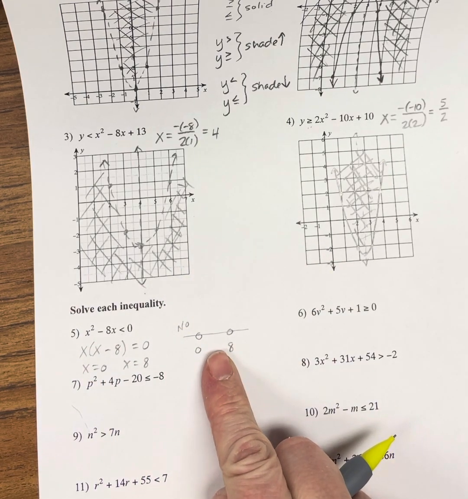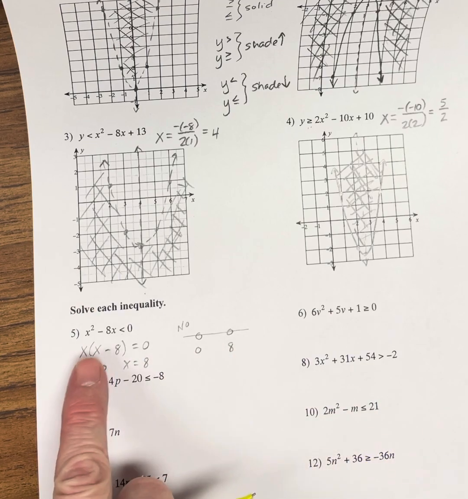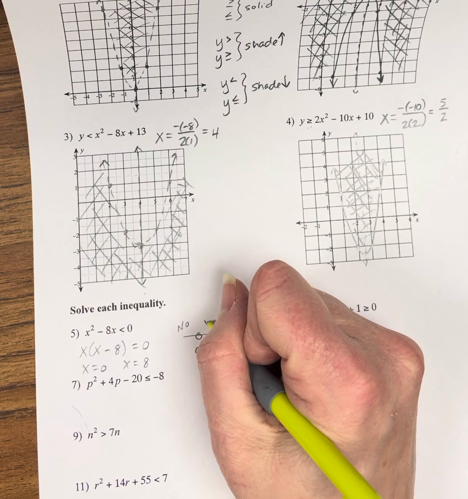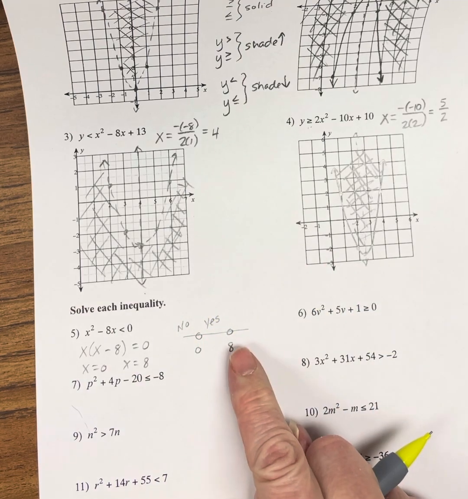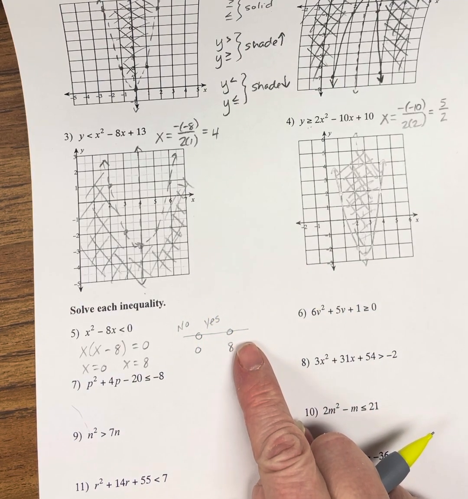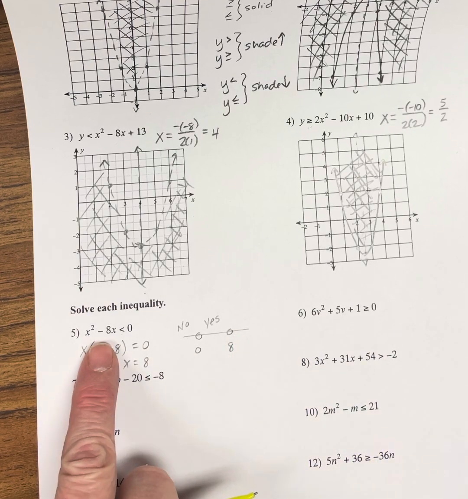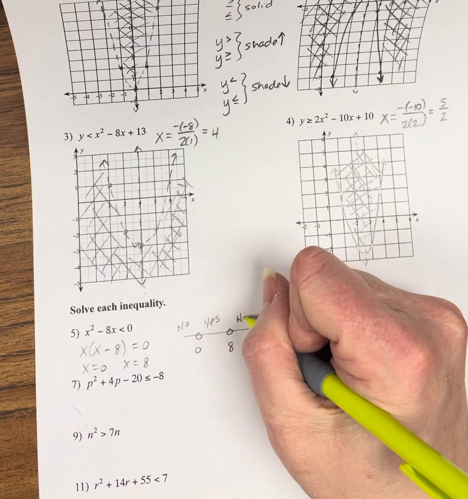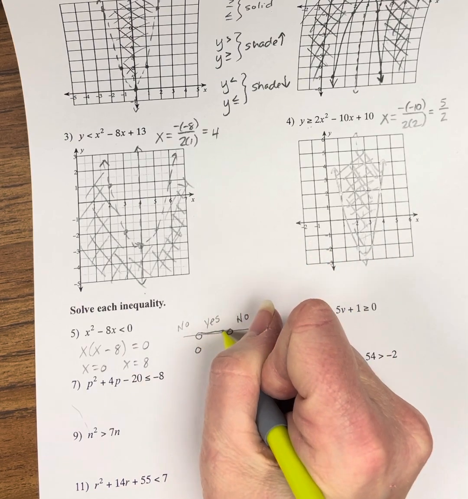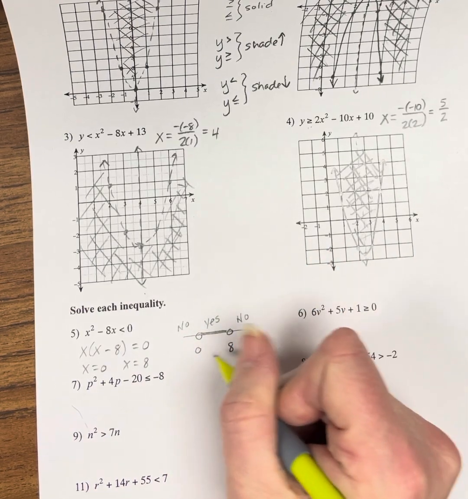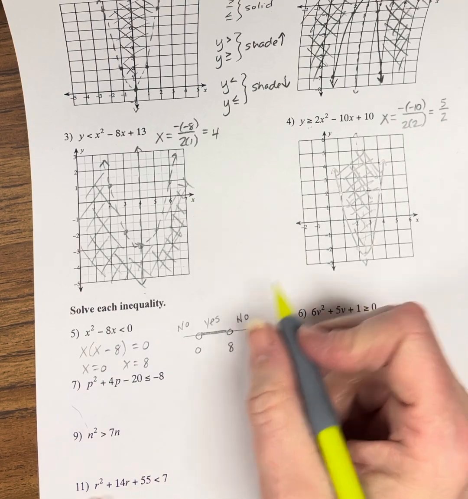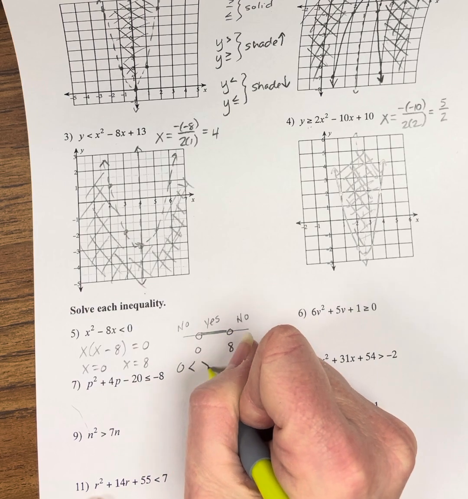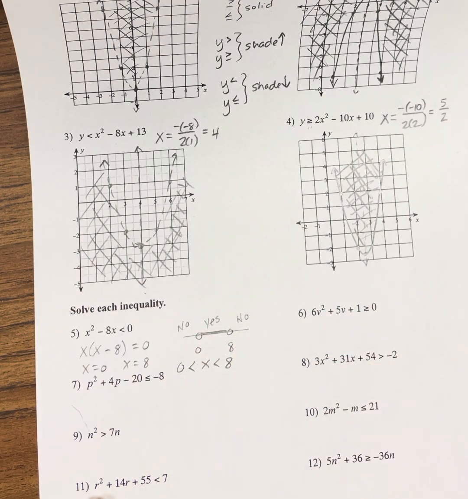If I pick a number between 0 and 8, I'll pick 1. If I plug in 1, I'd have 1 minus 8, which is a -7. Aha, that would make it true. And if I picked a number bigger than 8, say 10, I'd have 100 minus 80, I'd get 20. That's not less than 0, so that does not make it true. So my solutions are between 0 and 8. So we're going to say this is an and compound inequality. I'd have 0 is less than x and x is less than 8.